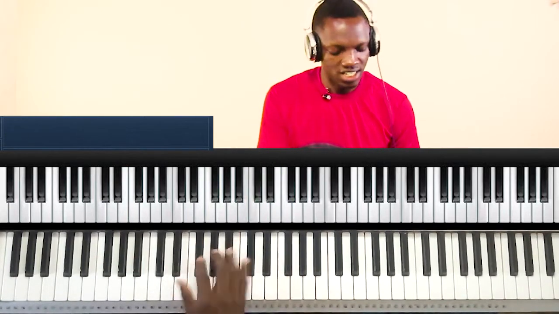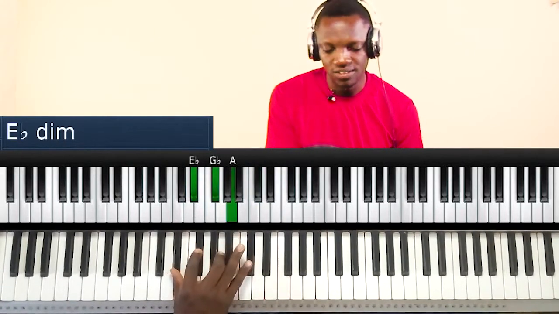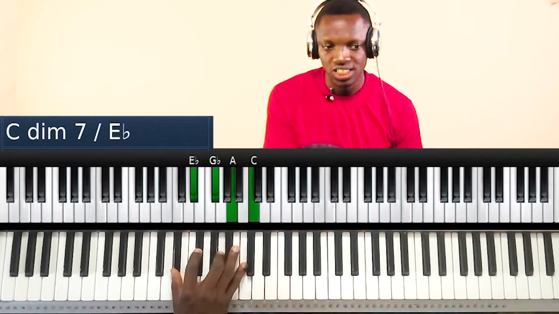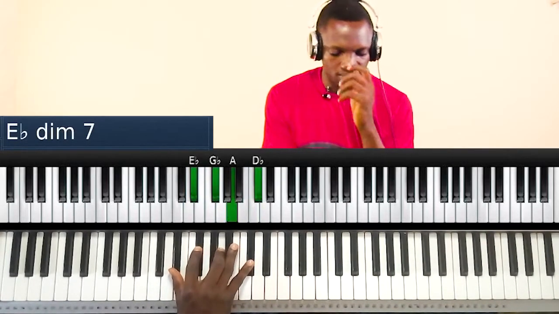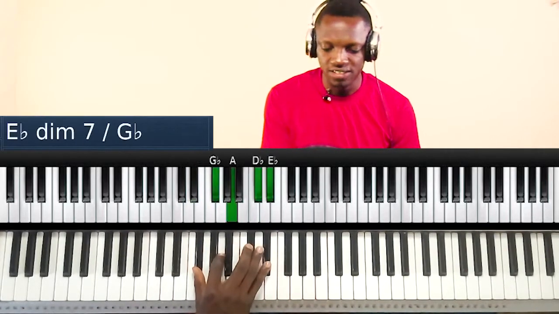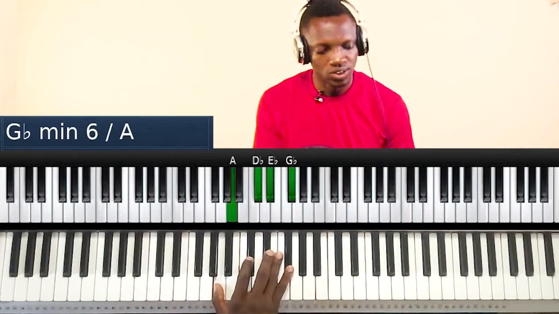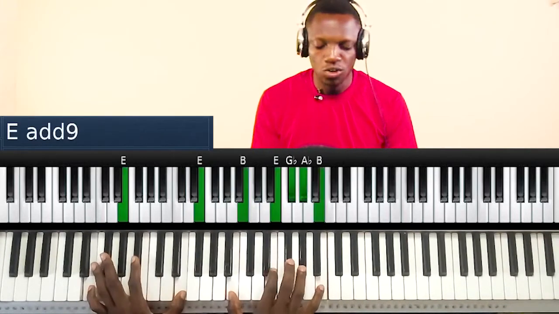So this is a 7, the diminished chord. Then this is a fully diminished, right? So I was playing this is the root position, first inversion, second inversion. So the right hand is playing second inversion, right? So I go like this.